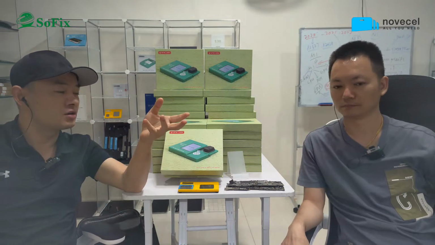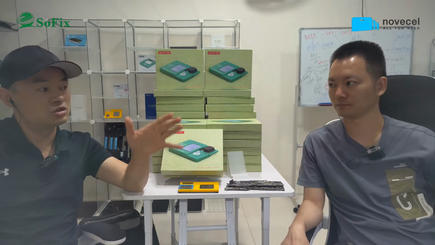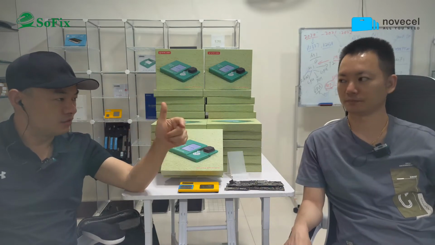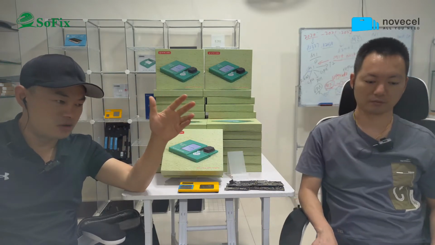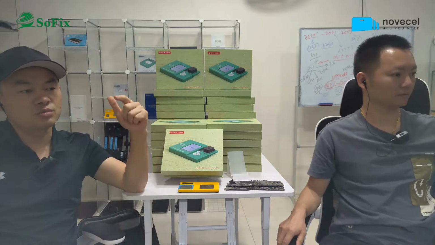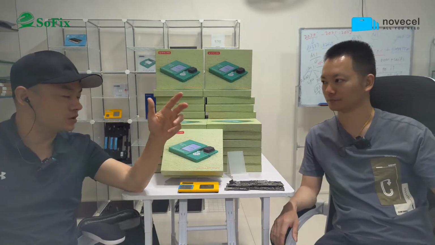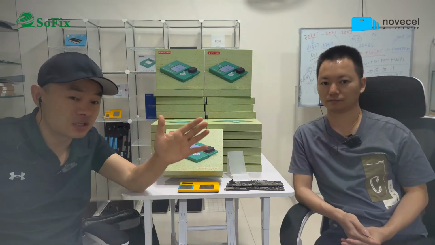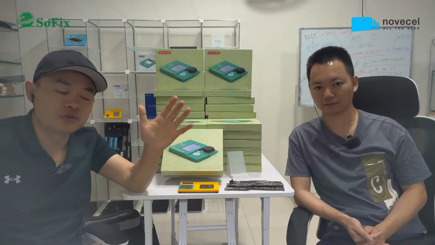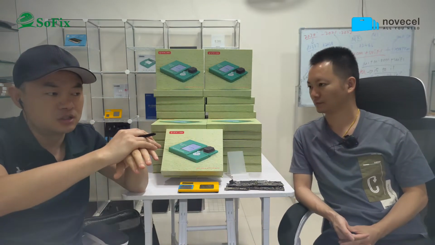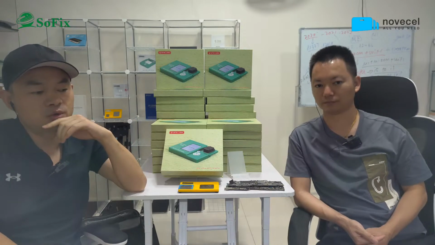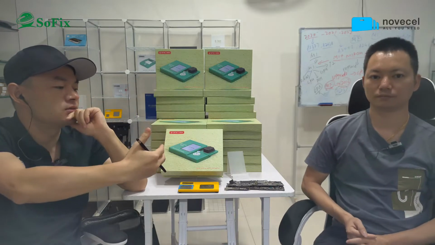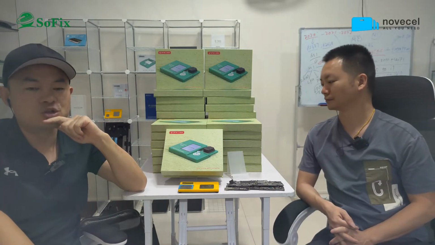So for T1 and T2, for all the models till T1, you can remove all the locks. Yes. Any locks, Google, EFI, and MDM as well. So for T2, you can remove EFI, you can remove the rest of the locks but not the activation lock. If you want to remove the activation lock, you have to replace the T2. So this is what we explained on Facebook and also now on YouTube as well.